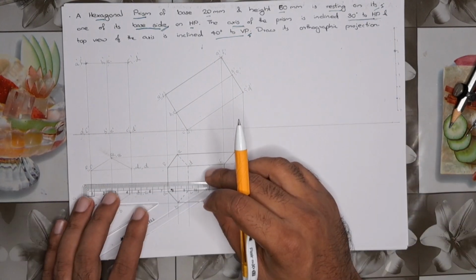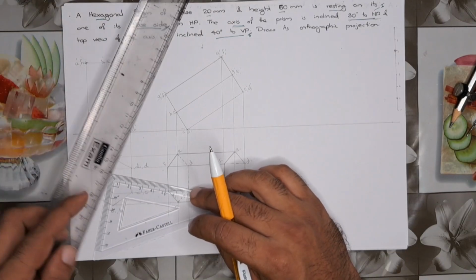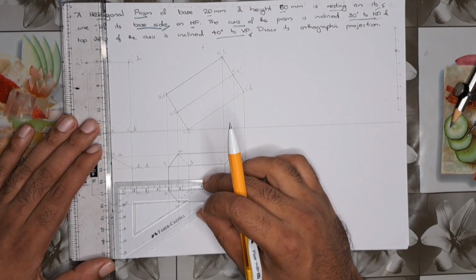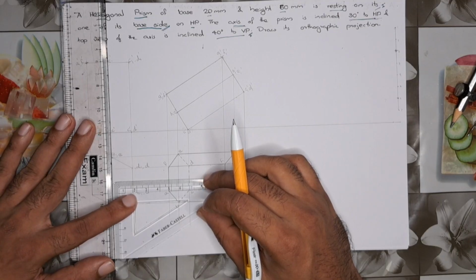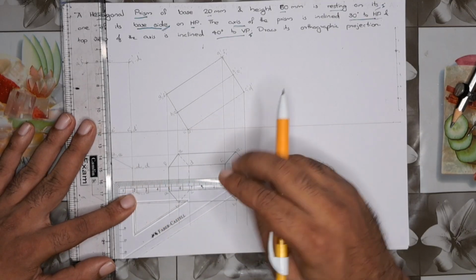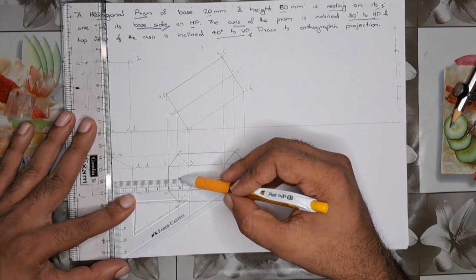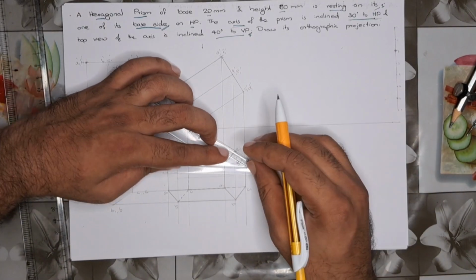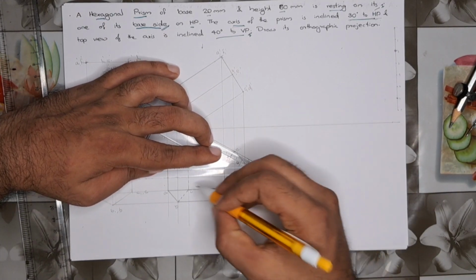We can mark it from the center also. So this is the axis line. We can use that as chain line.